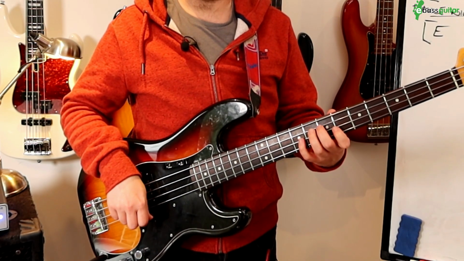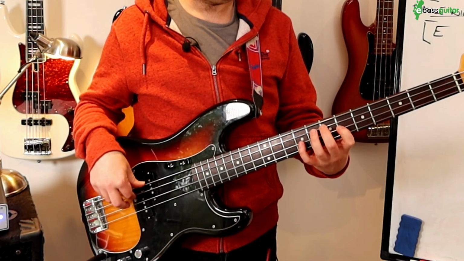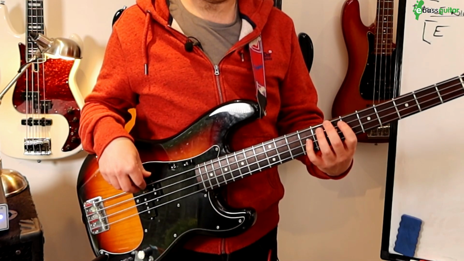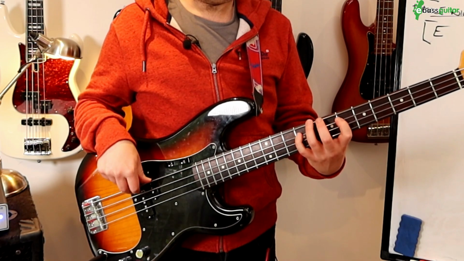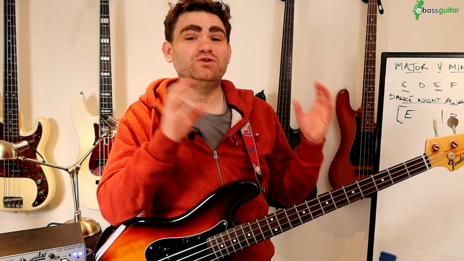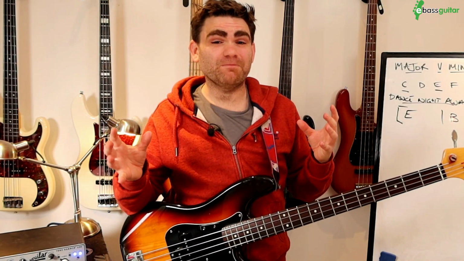And all we're going to do is create a bass line which sounds like this, and then down to the B. And you can see directly the notes of the triad are in that bass line.